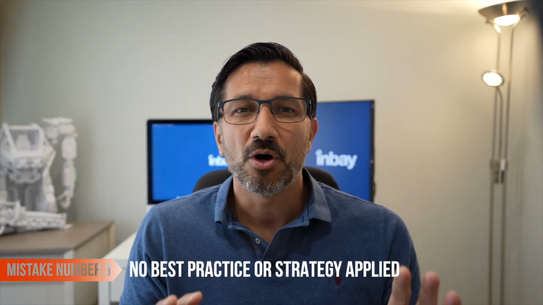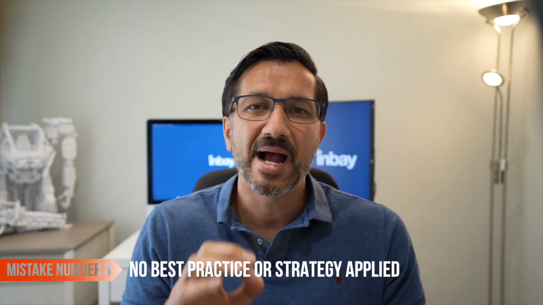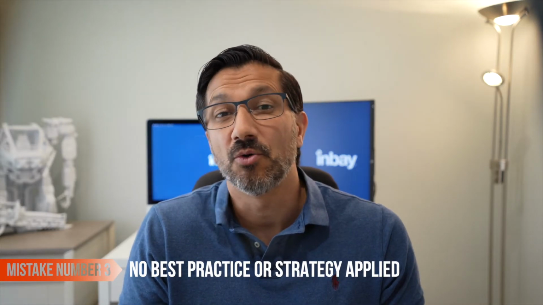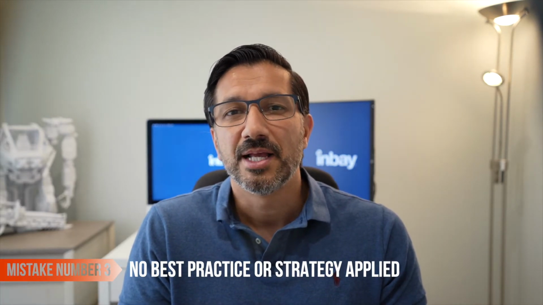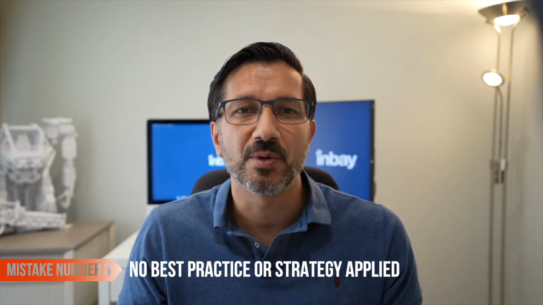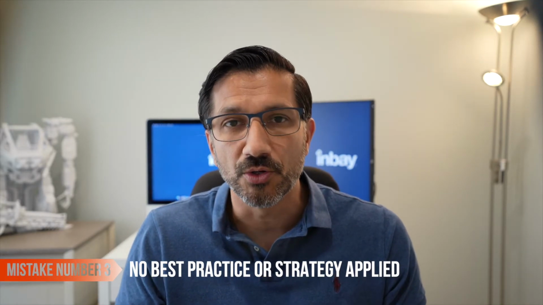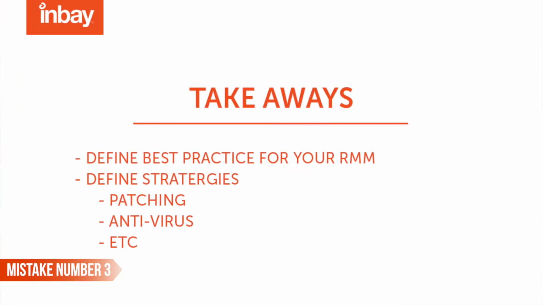So that one option, tick the box, is part of your overall patching strategy for Hyper-V and all your Hyper-V clients, hosts. It's a policy within your MSP, it's part of your strategy when it comes to patching. So to conclude, mistake number 3, no best practice or strategy applied to your RMM. Define best practice in regards to your RMM. It does take time, but it's very much needed. Define your strategies. Patching is just one area. There are others like antivirus management, for example. Again, it takes time, but it's truly worthwhile.